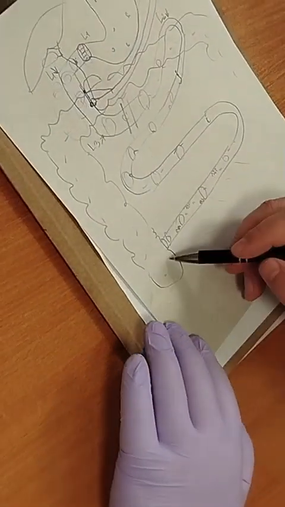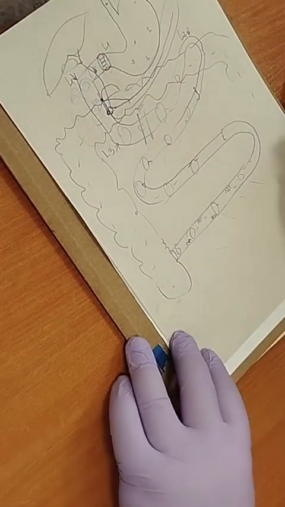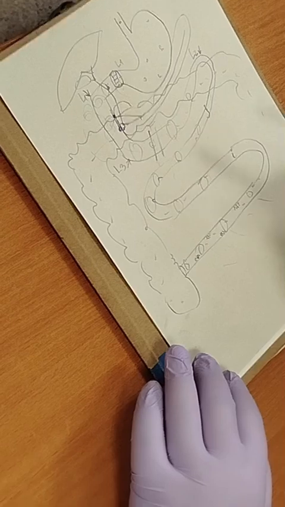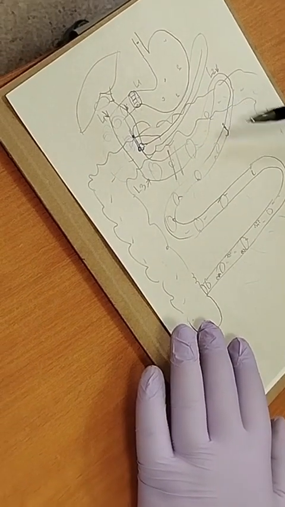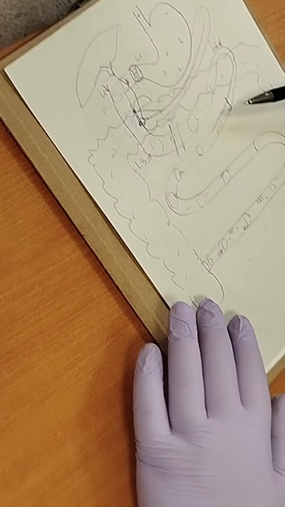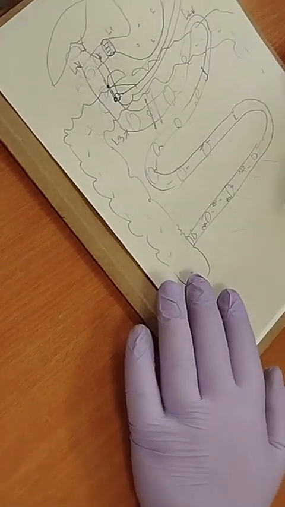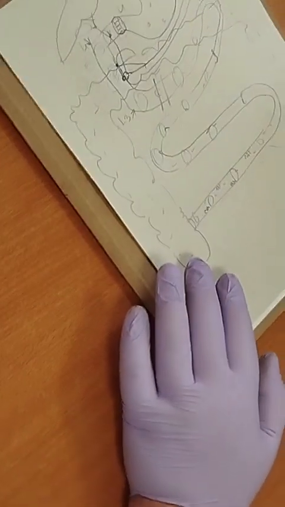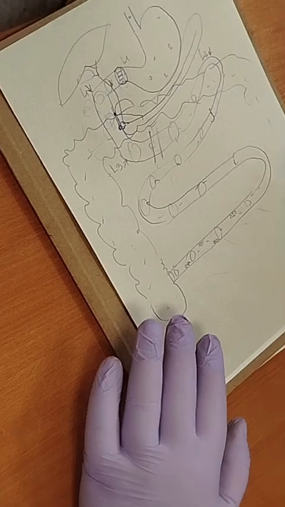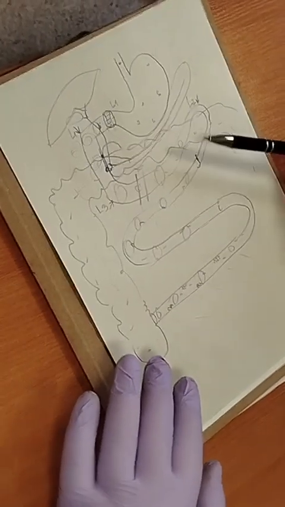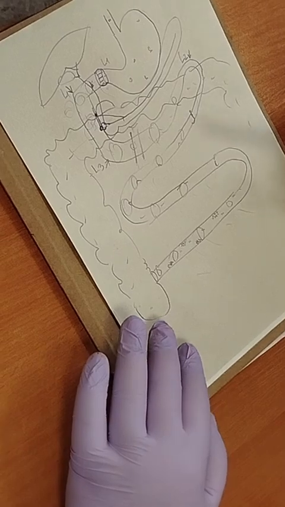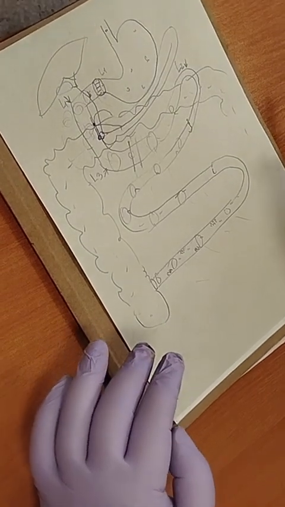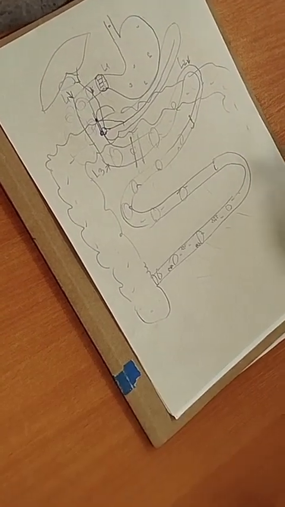Large intestine. In Latin, it is intestinum crassum. Maybe I forgot to tell you the small intestine in Latin: intestinum tenue, or the Greek name is enteron. That is small, and large intestine, intestinum crassum. And the large intestine consists of 4 parts.